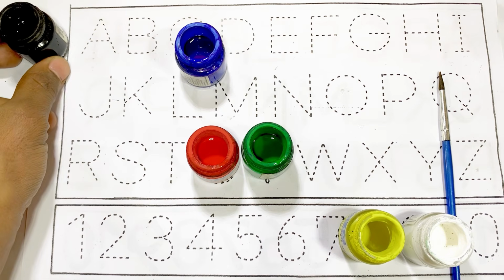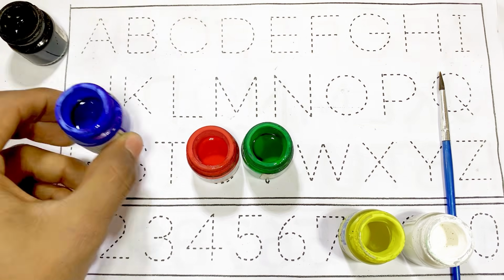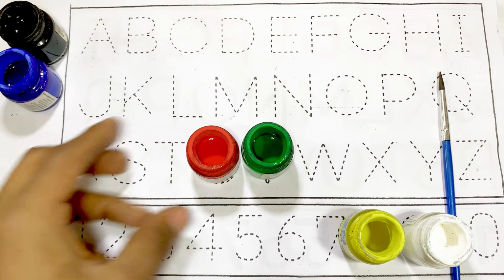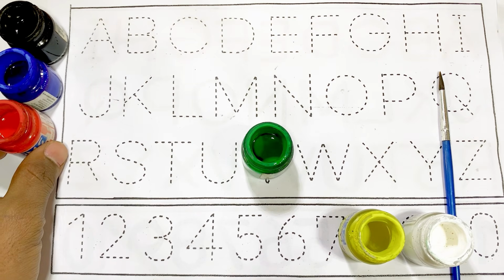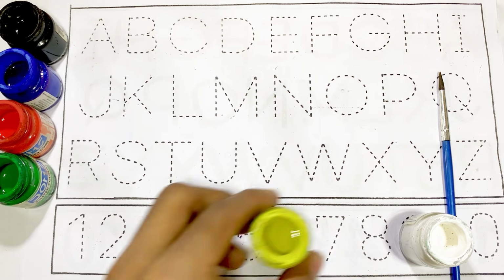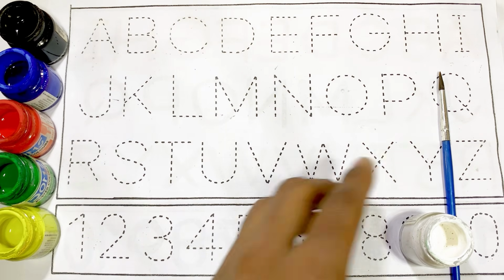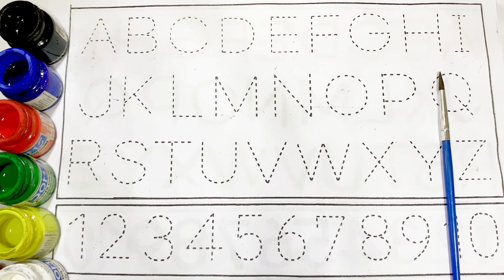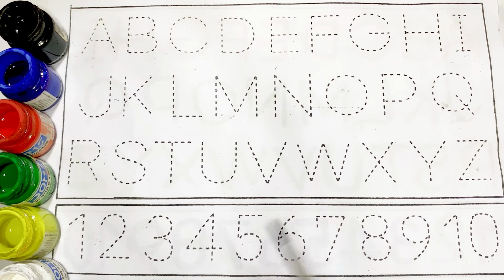Black color, blue color, red color, green color, yellow color, and white color. Kids, now you draw letters.